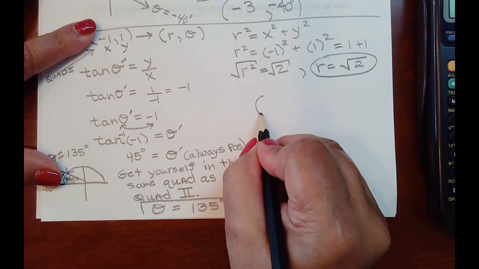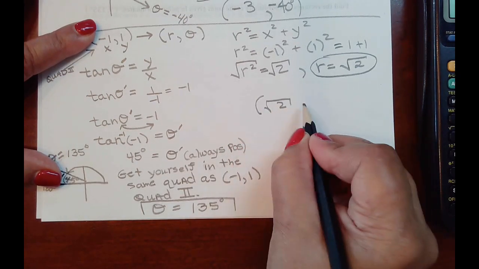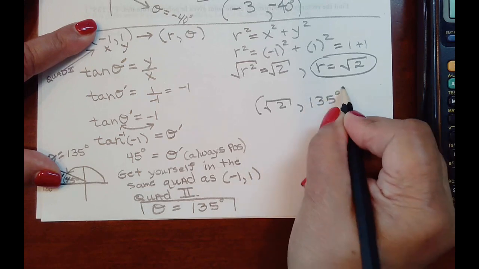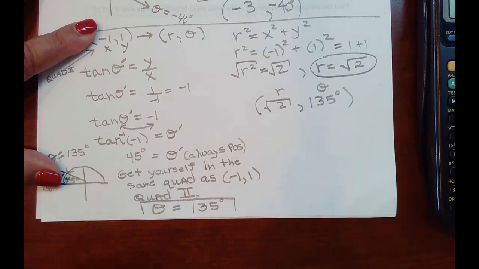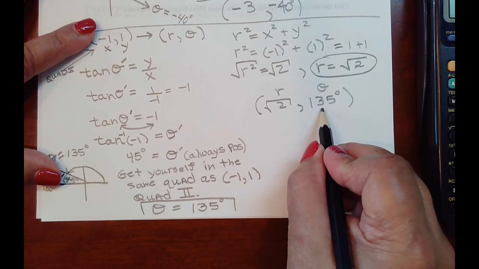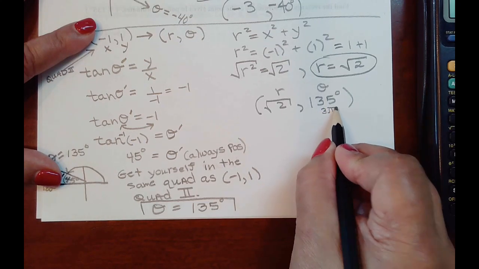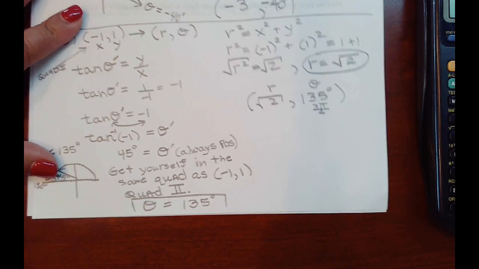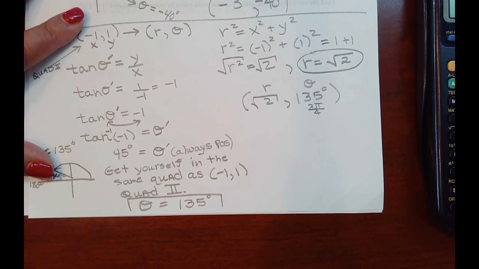So here's one polar point. R is square root of 2, and theta is 135 degrees. So they said that we have to give two answers here. And I do want you to understand that this could also be given as 3 pi over 4. I'm not going to go over how to convert from degrees into pi form because you've been doing that for 4 chapters now, so I'm going to assume that you can do that. But if you have questions, you can let me know in class.